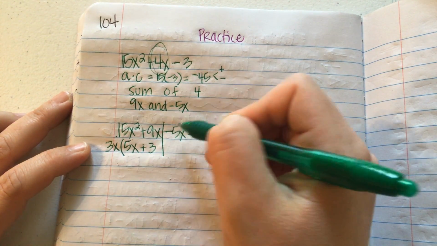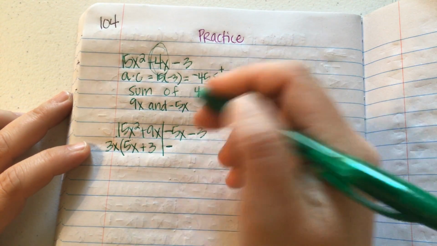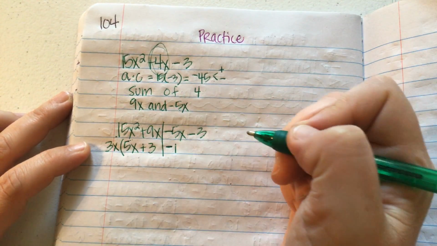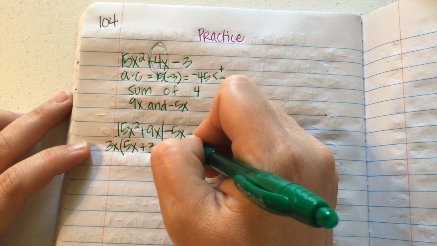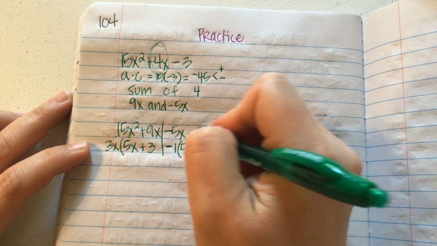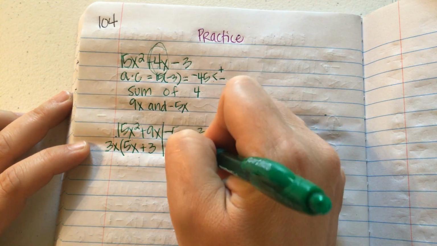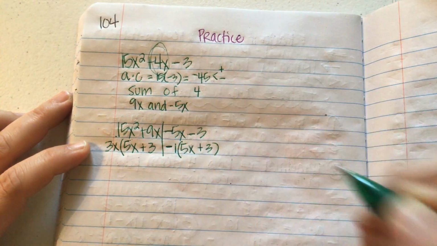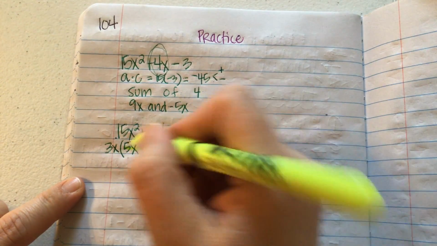I have a leading coefficient that's negative, so I'm going to take out a negative, and 3 and 5 are both prime, so the greatest common factor is 1. Negative 5x divided by negative 1 is 5x, and negative 3 divided by negative 1 is positive 3.